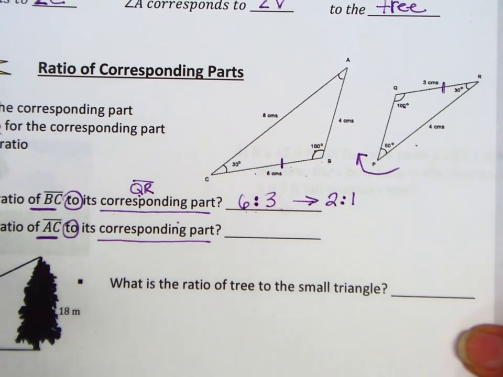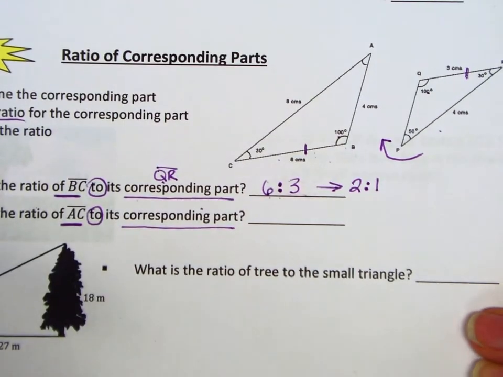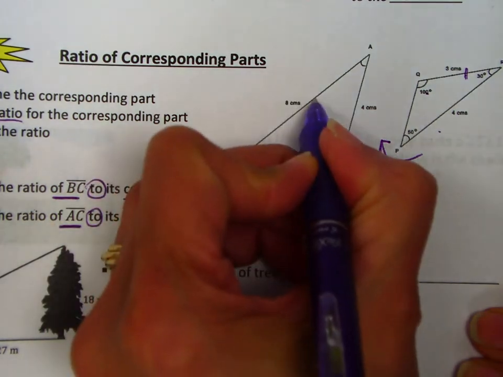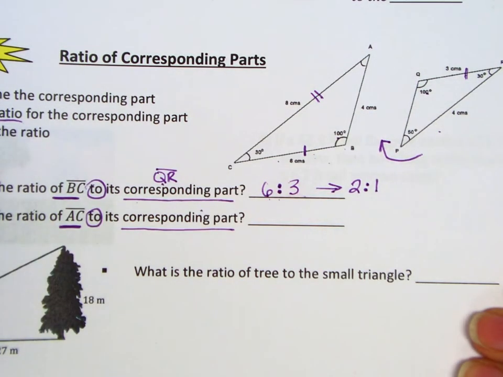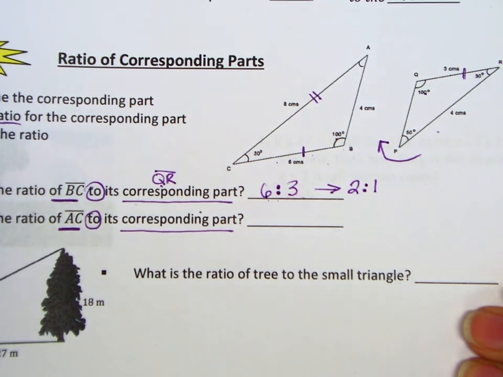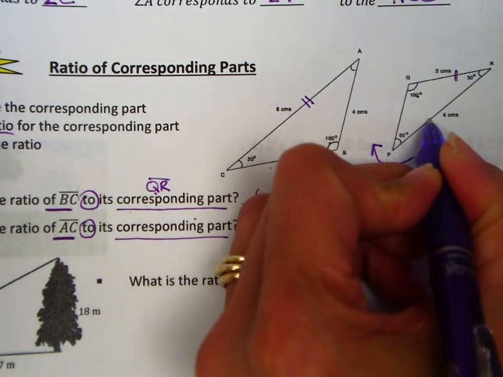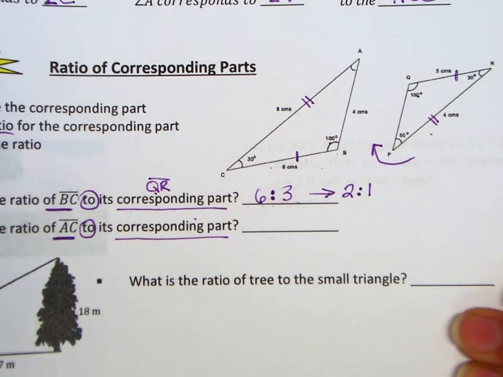So let's try that with line segment AC. Line segment AC is right here. I want to find the corresponding part for AC. Again, I'd have to rotate the triangle, and I can see that is my corresponding part.